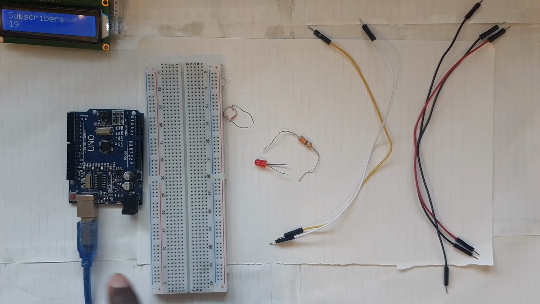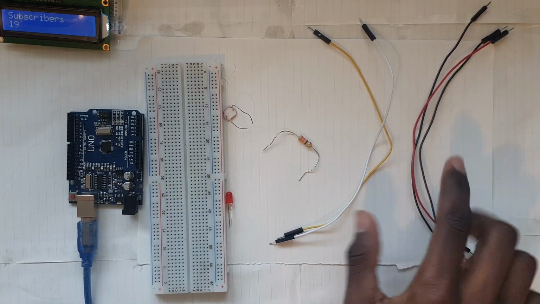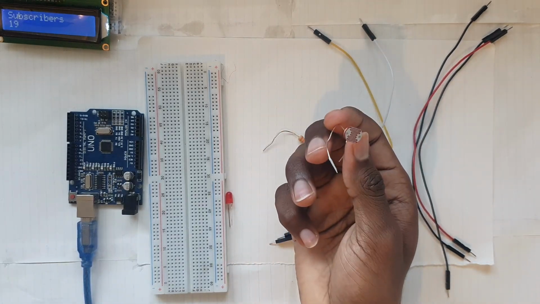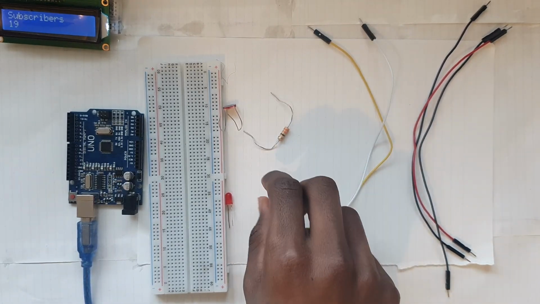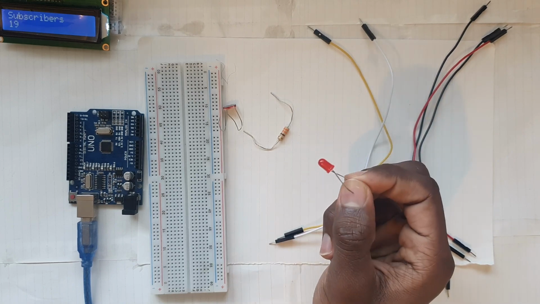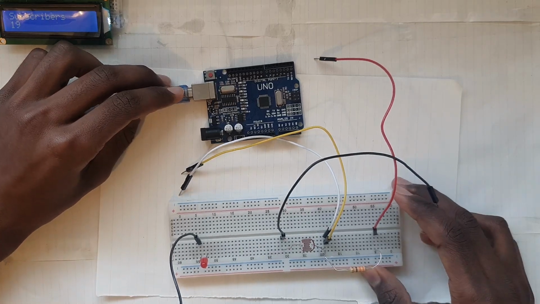For this video we're going to need an Arduino, a breadboard, 5 wires, both ends male. We're going to need a light dependent resistor, a resistor, 330 ohm is the one that I'm using, and an LED of any color. Now your circuit's going to take this format.